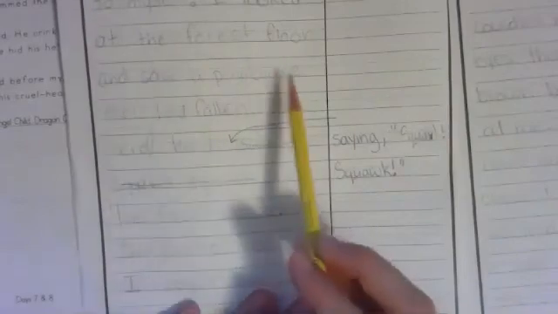Okay, let's try this now. I looked at the forest floor and saw a pine cone had fallen. I heard birds sing squawk, squawk as they flew away. Yeah, I like it. Awesome.